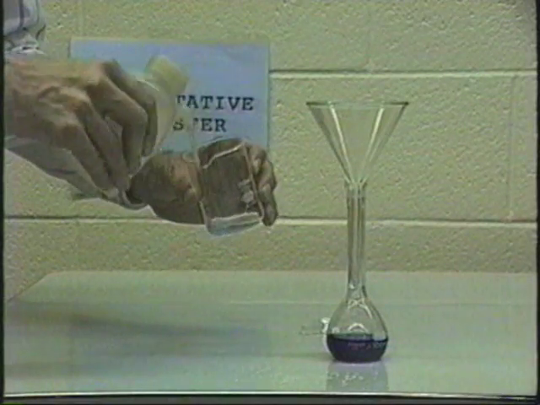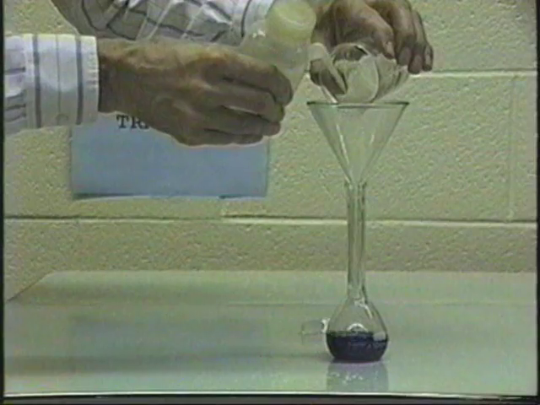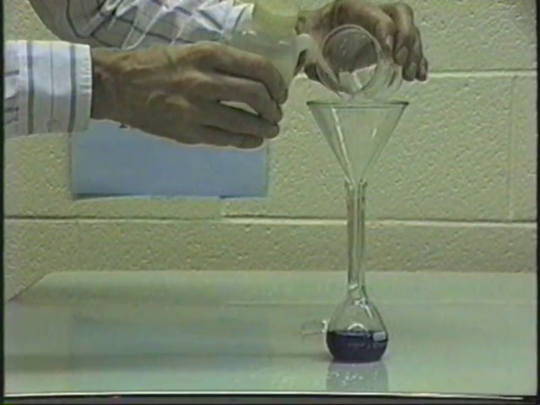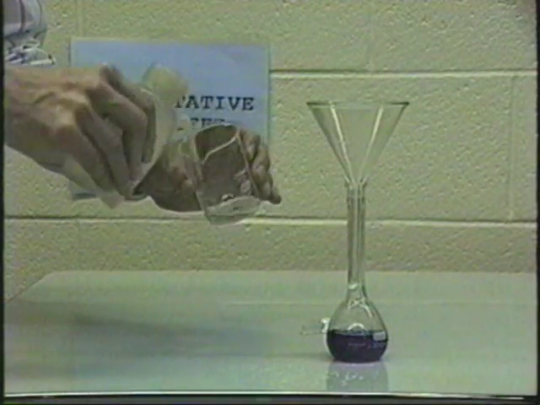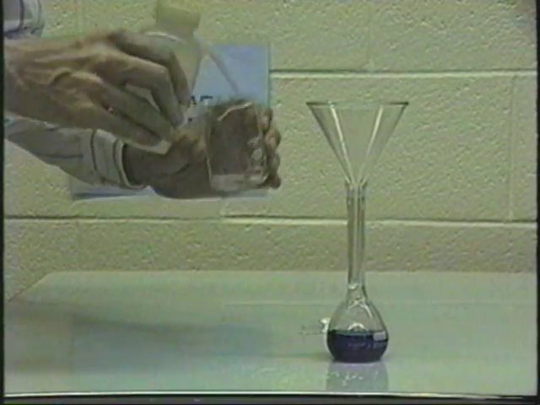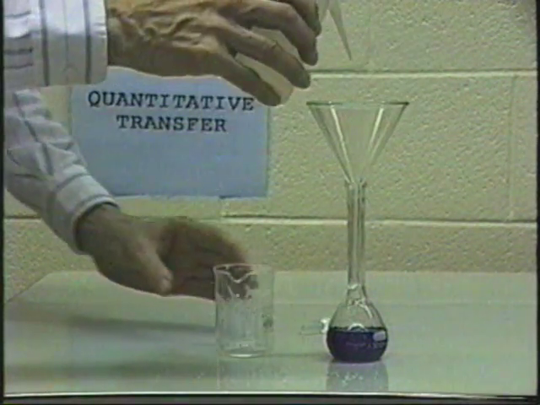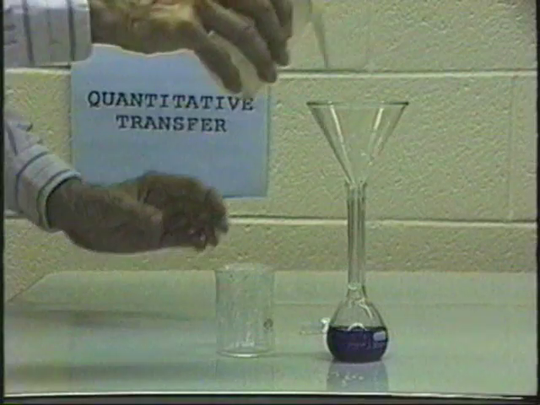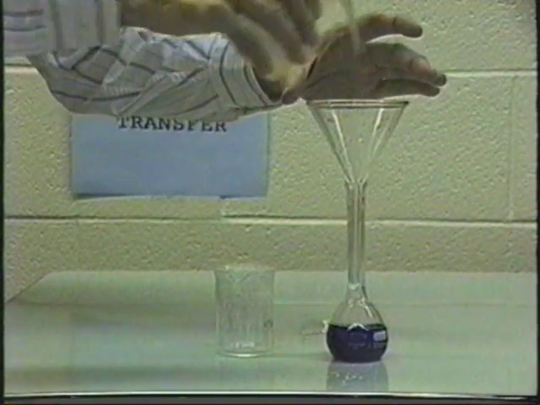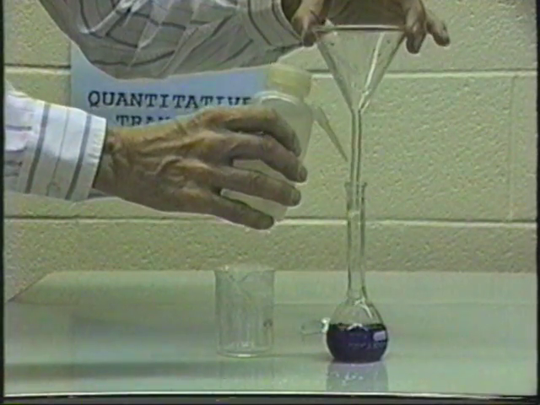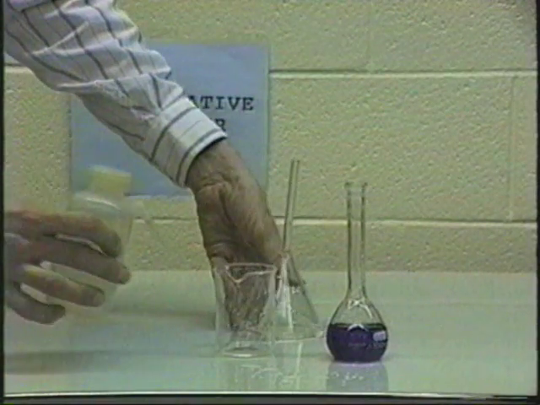Then you rinse the flask again, and you do this again. Again, make sure that there's nothing on the lip but distilled water. Do a second rinsing here. Then rinse the inside of the funnel. Make sure all the copper is out of there. Bring it up, rinse the outside of the stem, and you're going to quantitatively transfer it.